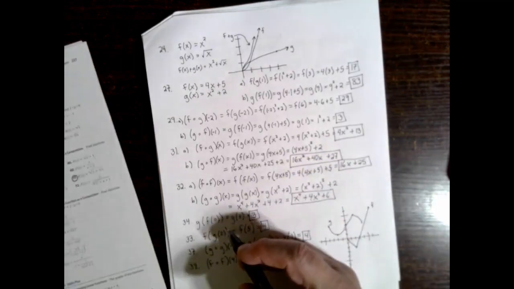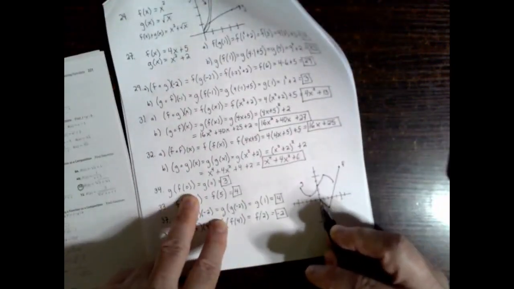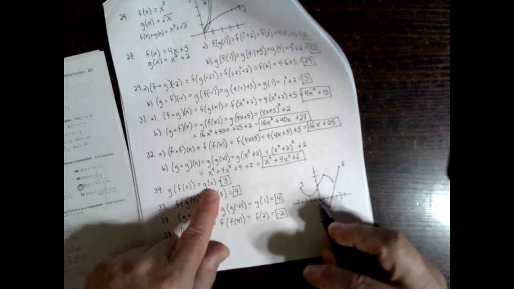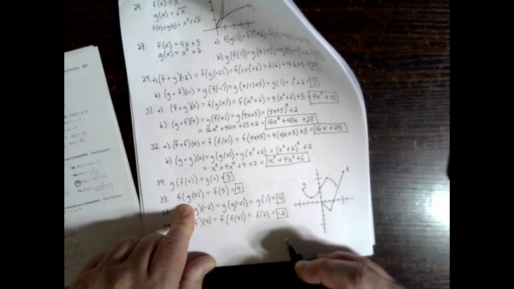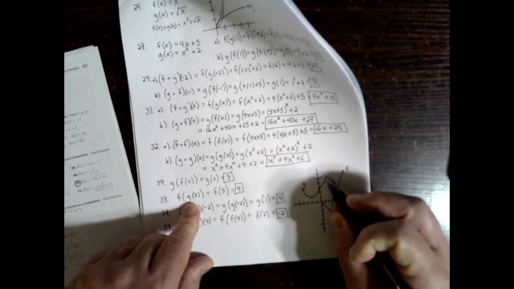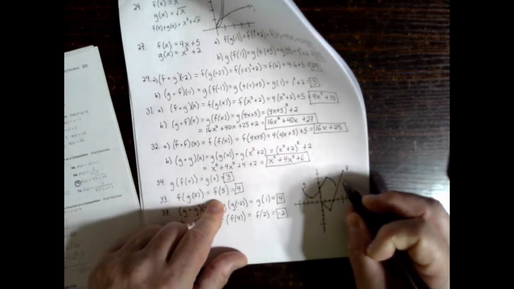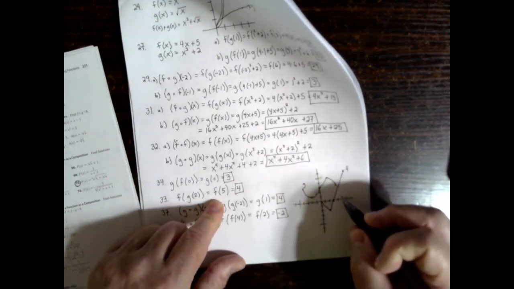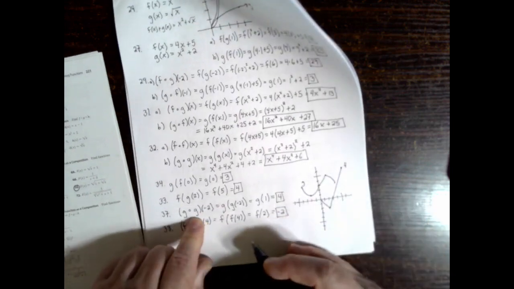34, if you look at this graph on the left, on the right here, f of 0 is 0, so you put a 0 there, and g of 0 is 3. F of g of 2, well, g of 2 is 5, and f of 5 is 4. It's hard to see there on my graph, but that's what it is.